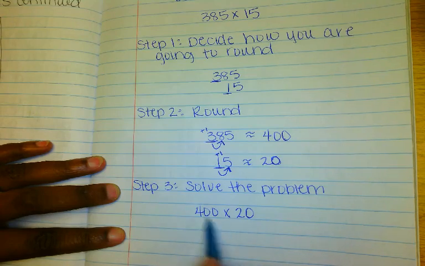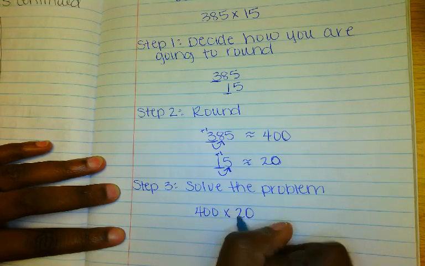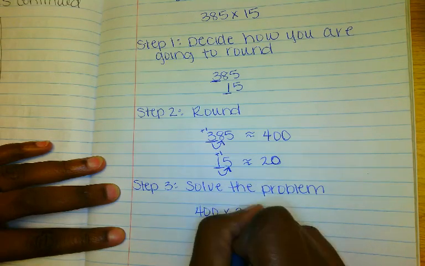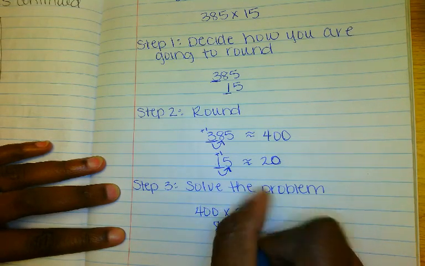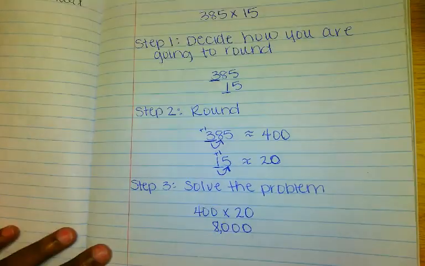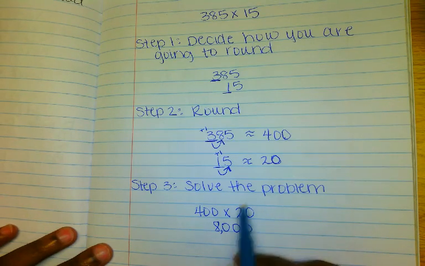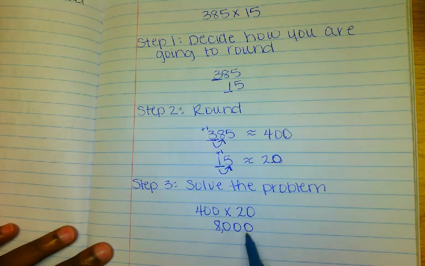We're going to ignore those zeros. We're going to do 4 times 2 is 8. And then add our 3 zeros back. 1, 2, 3. So our answer to 385 times 15, but we estimated, is going to be about 8,000.